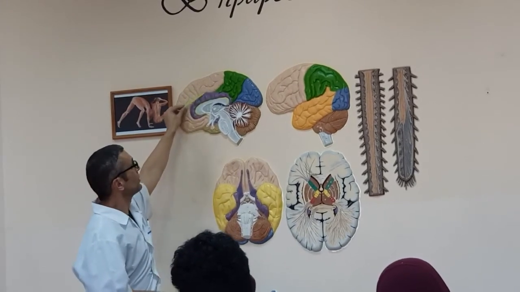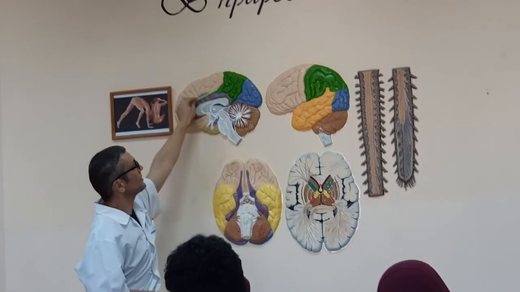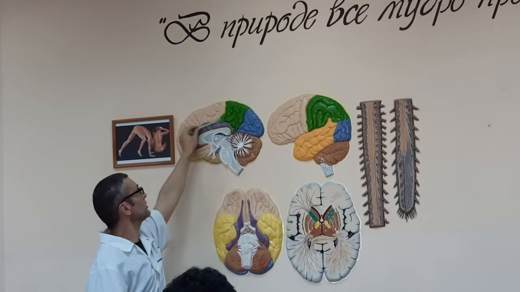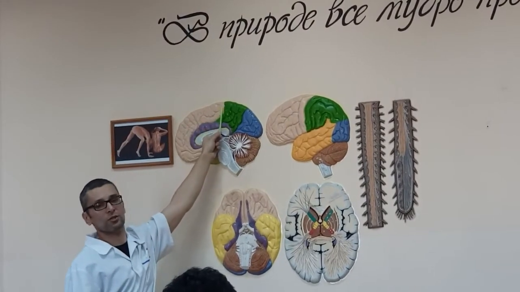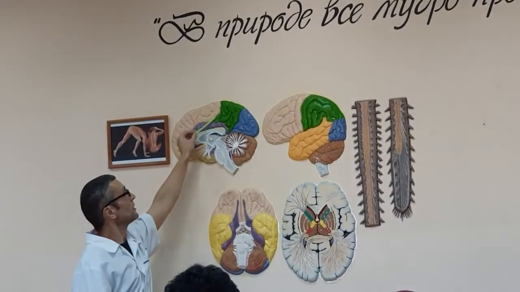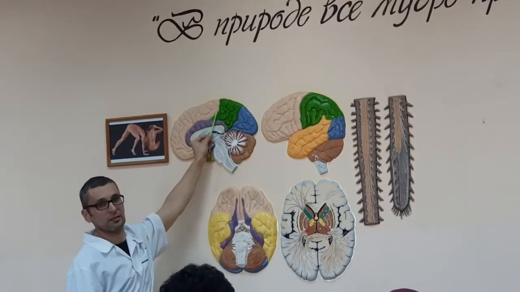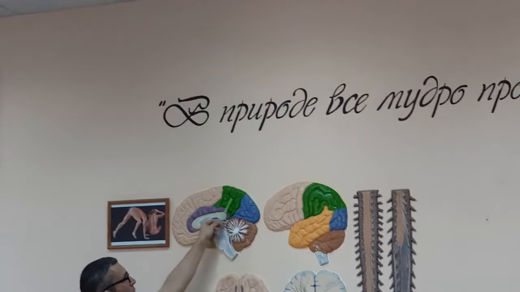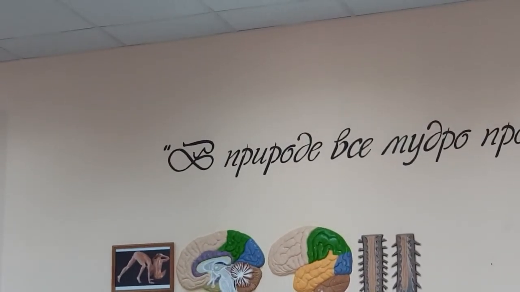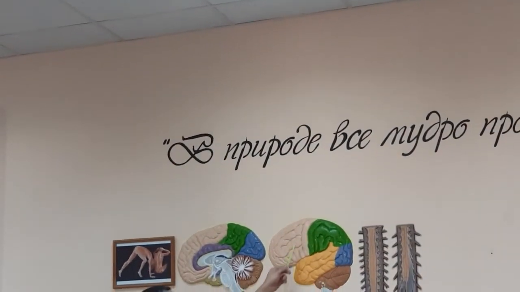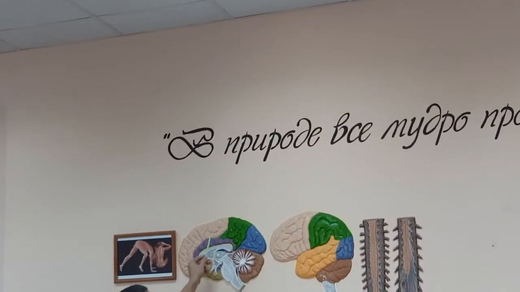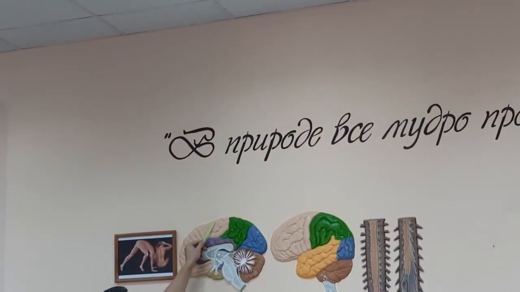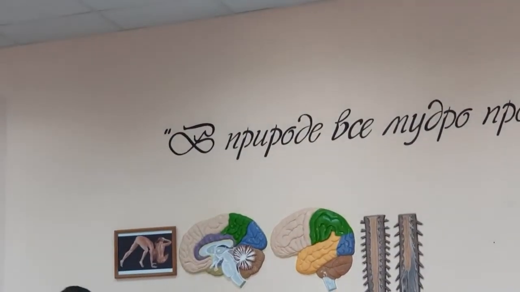Sulcus cinguli goes almost vertically, then changes direction almost horizontally, then changes direction to vertical again. This ramus is called ramus marginalis because it goes to the margo superior, and it separates our parietal lobe from the frontal. But sulcus centralis, which is on the superolateral surface, only a little bit goes to the medial surface.